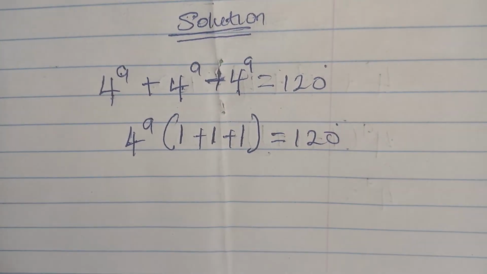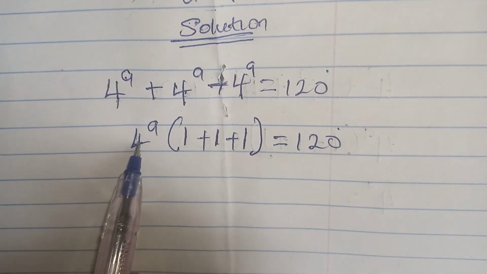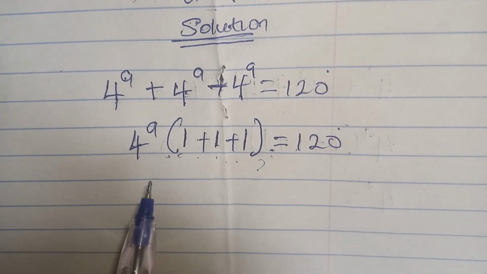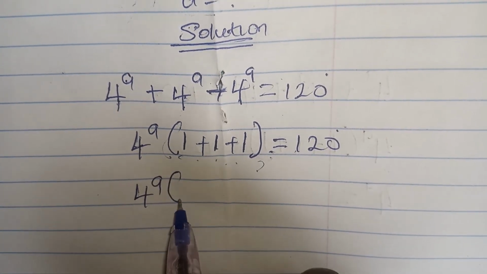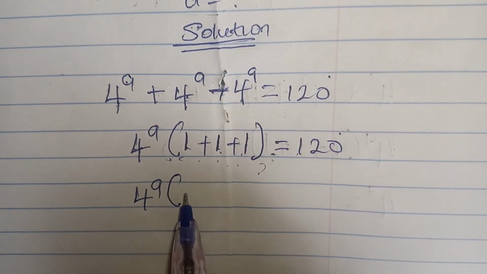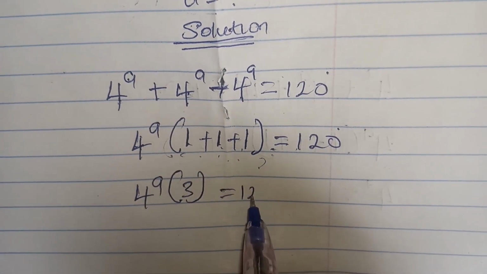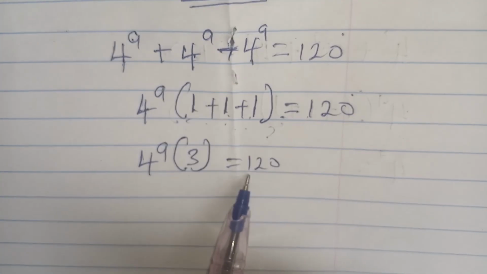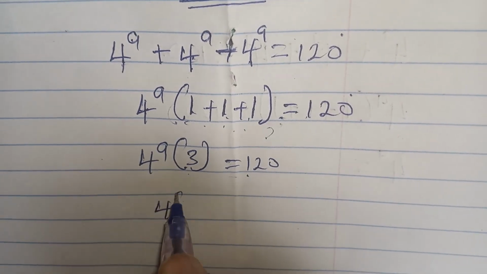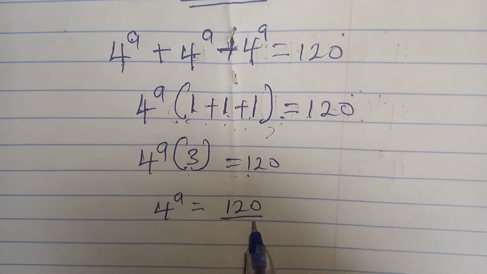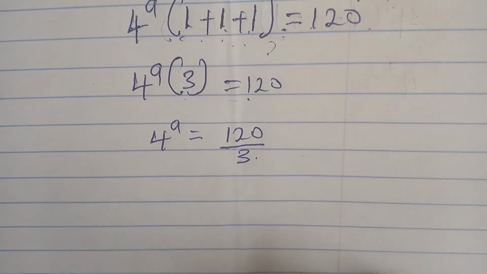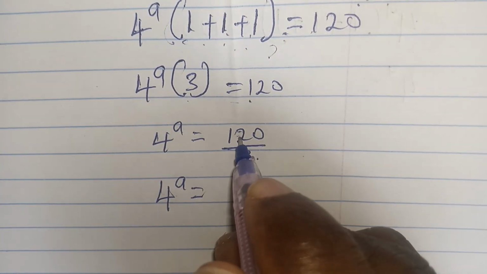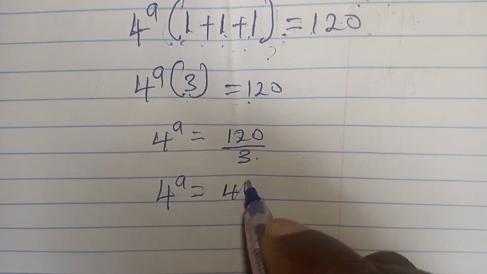Having this, what are we simply going to do? We are having 4 to the power of a, bracket 1 plus 1 plus 1, close the bracket, equals 120. So we can write this as 4 to the power of a, bracket 3, close bracket, equals 120. The next thing we can do is to divide both sides by 3. So we have 4 to the power of a equals 120 divided by 3, and we are left with 40.